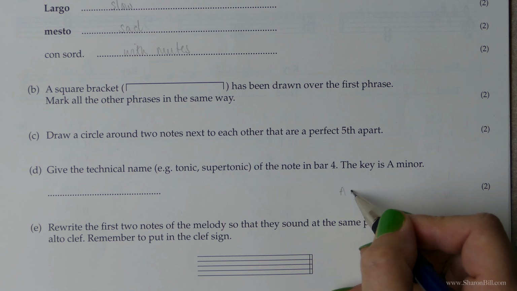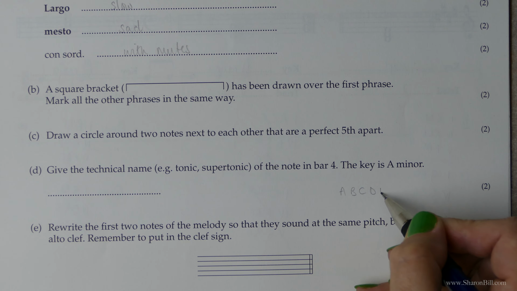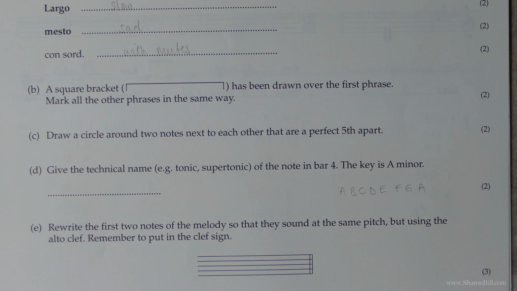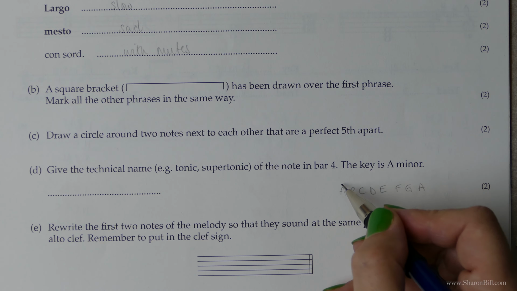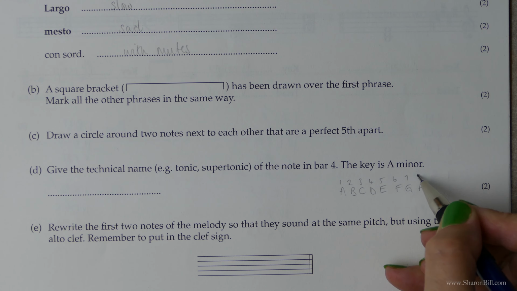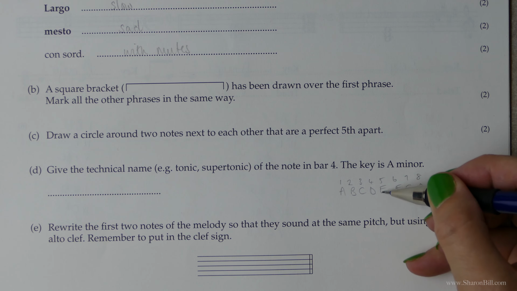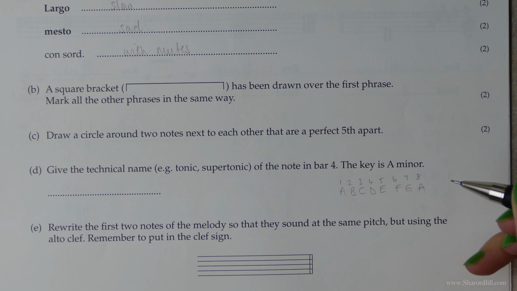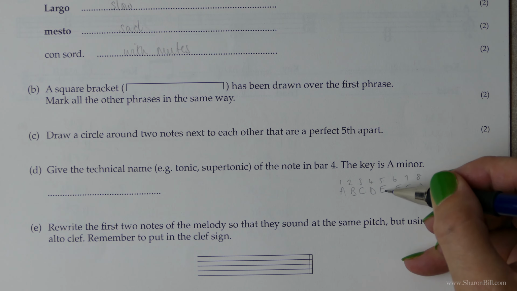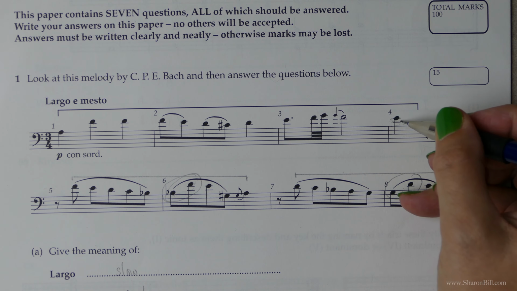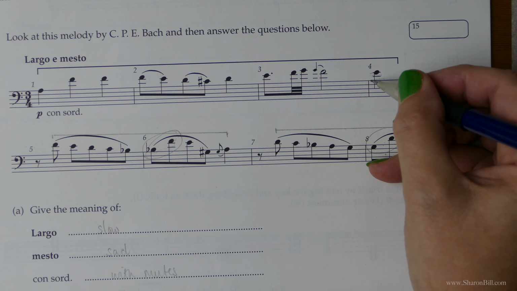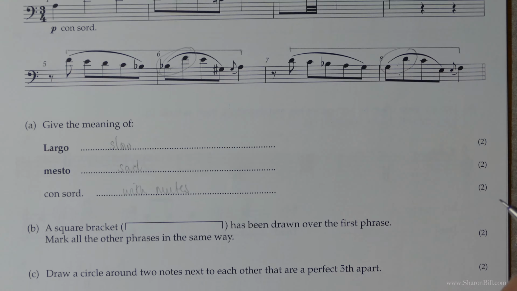We know that A, B, C, D, E, F, G, and full circle takes us back to the tonic or the first. 1, 2, 3, 4, 5, 6, 7, 8. We can see that in A minor, or the steps of the scale, E is the fifth. So we can see here we've got a C, D, E. We can double check that is the fifth, or we can just count 1, 3, 5. So we know that it's a fifth.